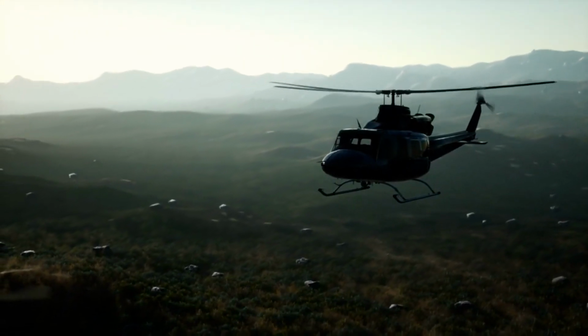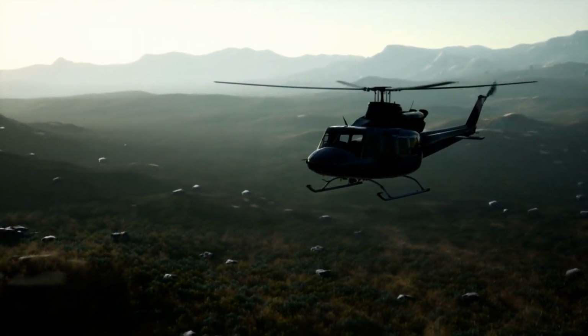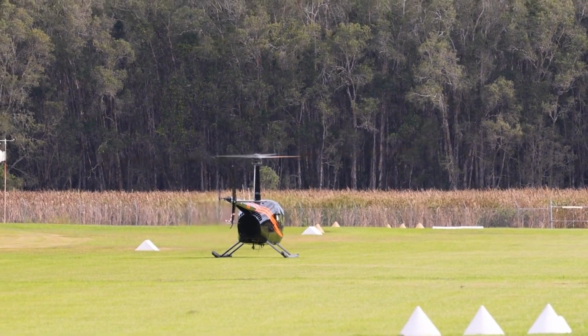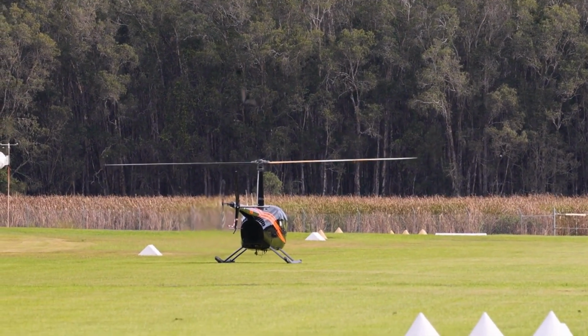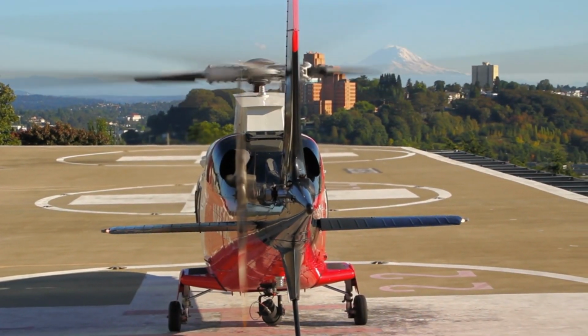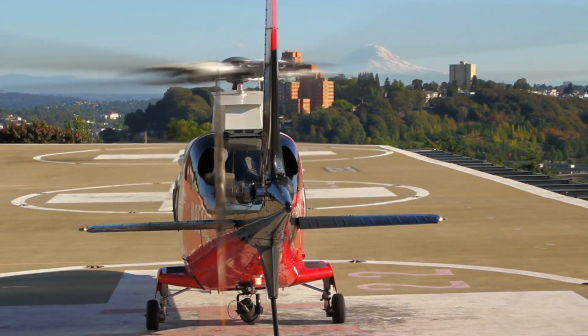Before we proceed, it's crucial to acknowledge the unique challenges posed by rearward flight. The limited visibility behind the helicopter emphasizes the importance of clearing the area behind the aircraft before initiating the maneuver. Ground personnel can play a vital role in ensuring the safety of this operation.